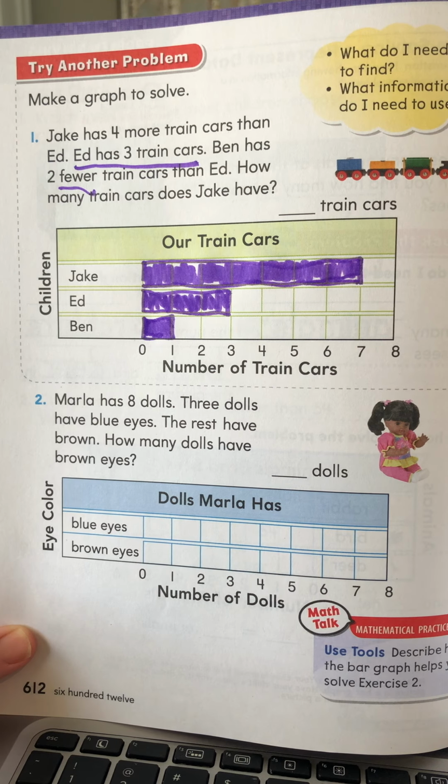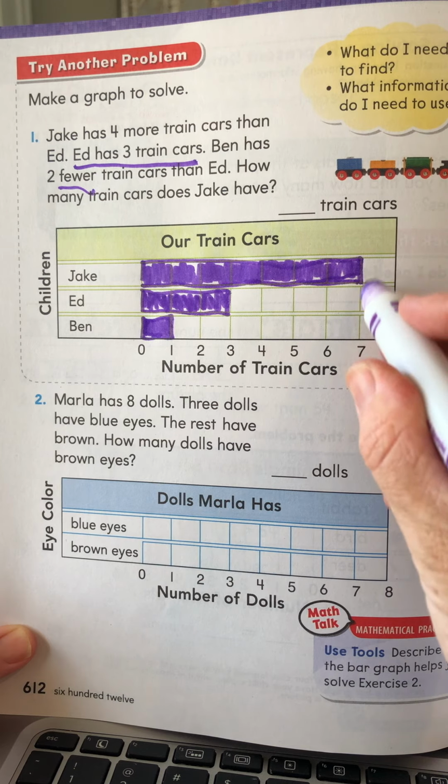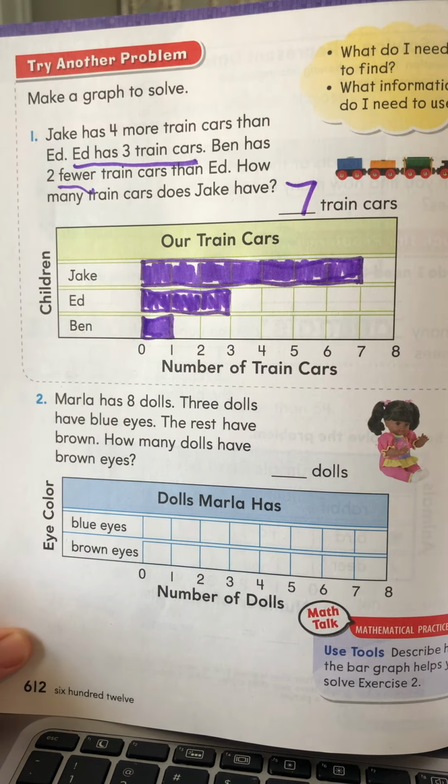Okay, so there's my bar graph. Now my question was, how many train cars does Jake have? Okay, so when we were figuring that out, we figured out that Jake has 7 train cars.